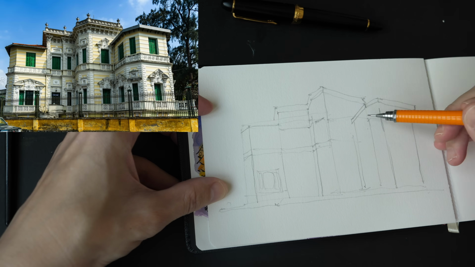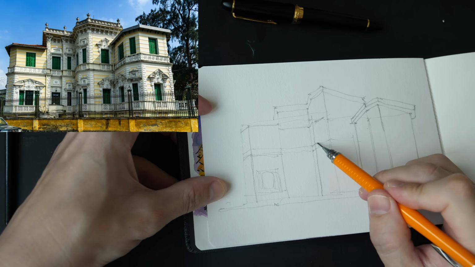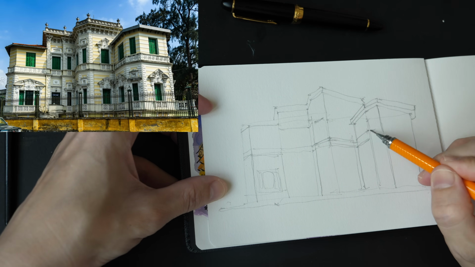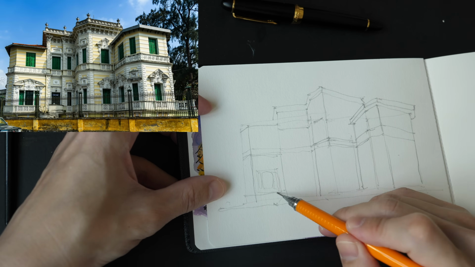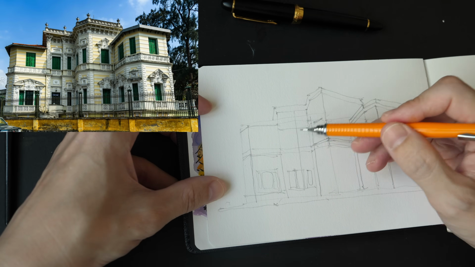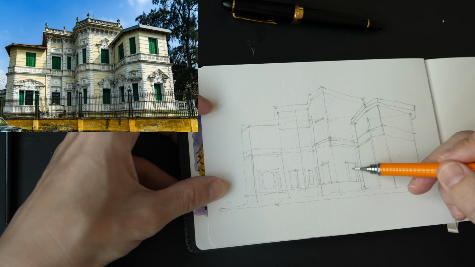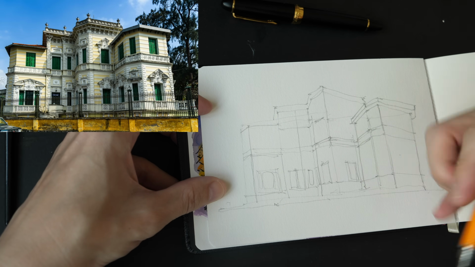So as I draw, you can see me sometimes use this hand movement that points the diagonal line to the vanishing point. That's because I want to make sure the diagonal lines actually go to the vanishing point. Now with the vanishing point on the page, you can draw the diagonal lines more accurately rather than rely on observation techniques to measure the angle.